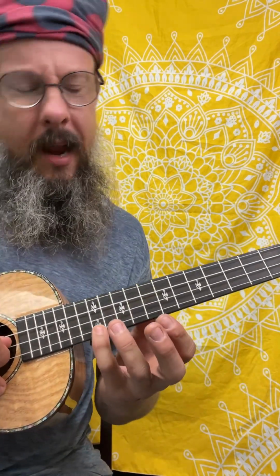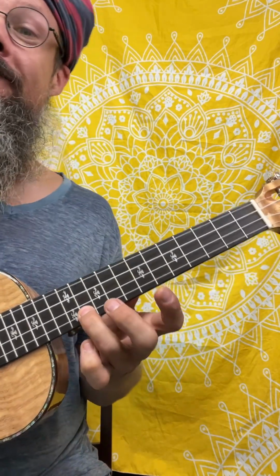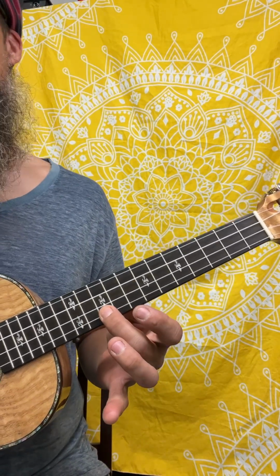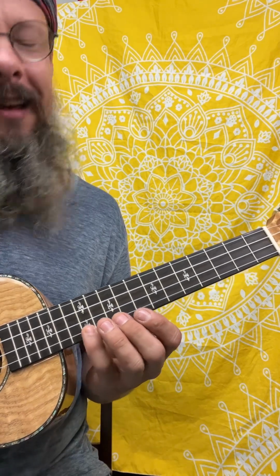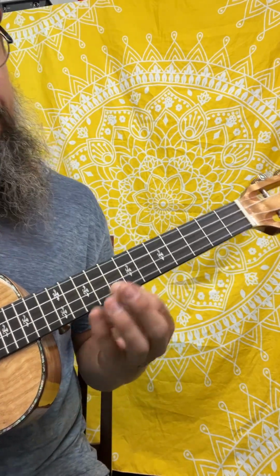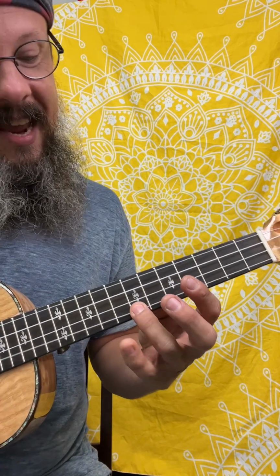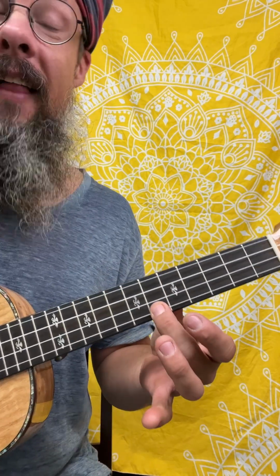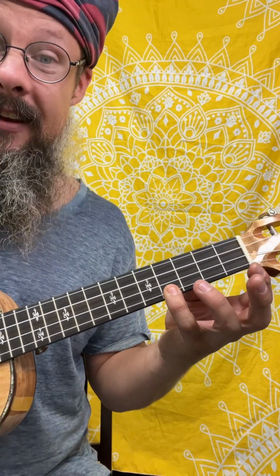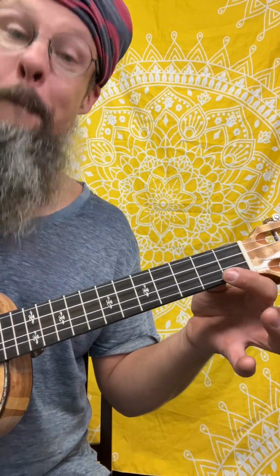When we go to the A string of the 12th, we have an A flat, B, G. A flat, G, G flat. We're going to go to an F, E flat, and a D. And then we've got a D flat, C, B, B flat.